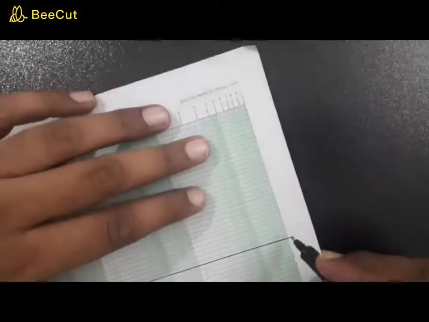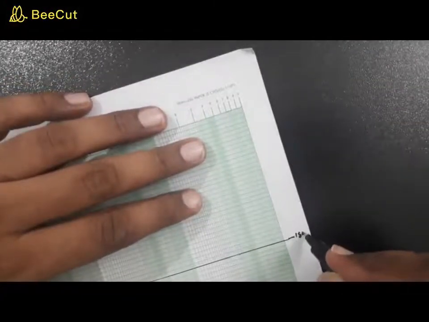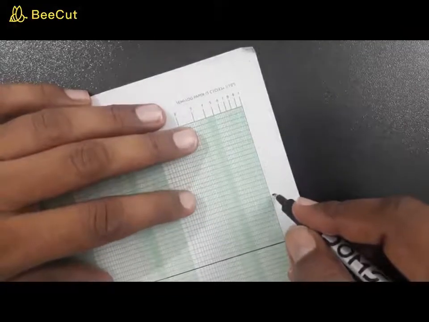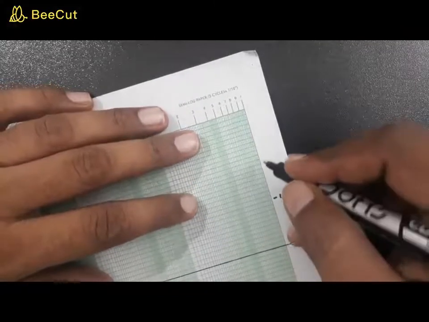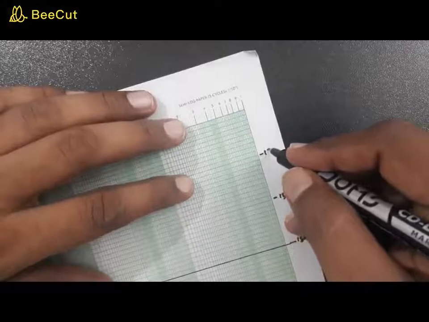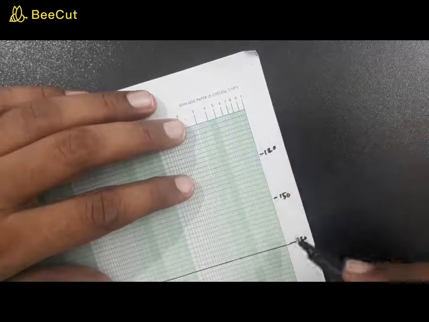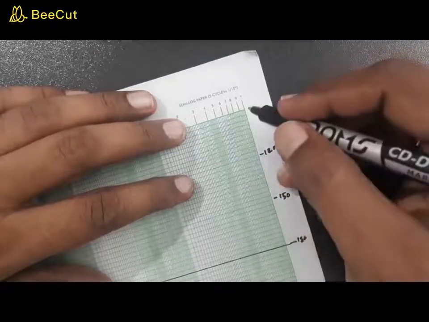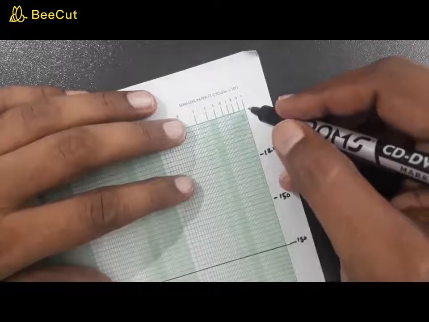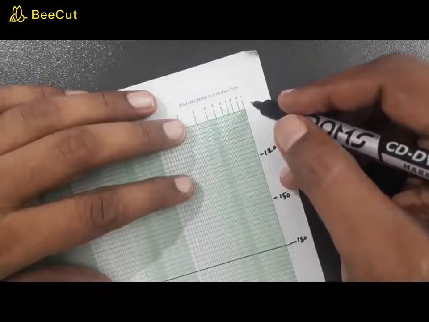So here you need to mark this as your minus 180 degree. So as always, this is minus 150, right? And this will be minus 120, right? Minus 150, minus 120. Okay, and it goes on like that.